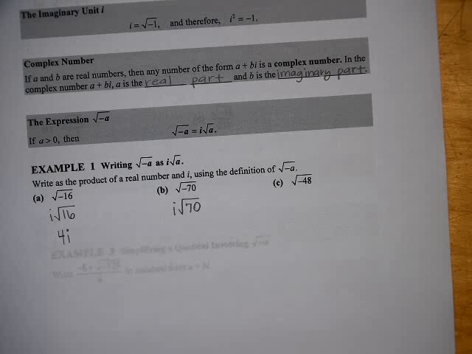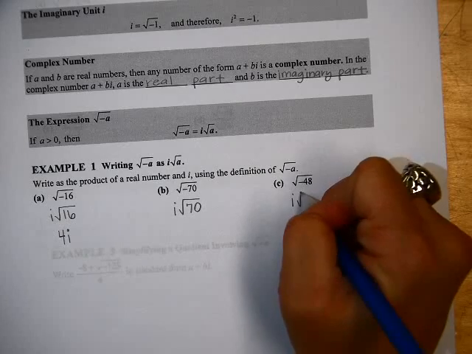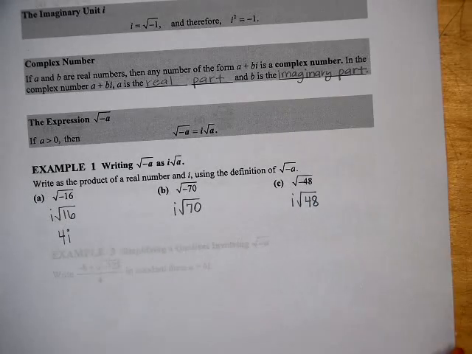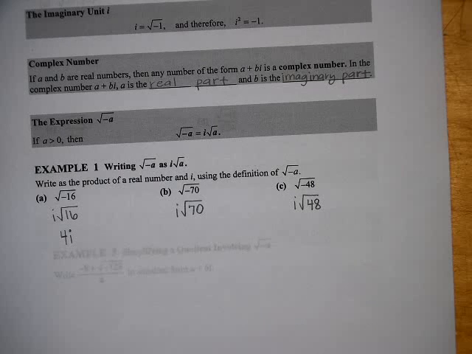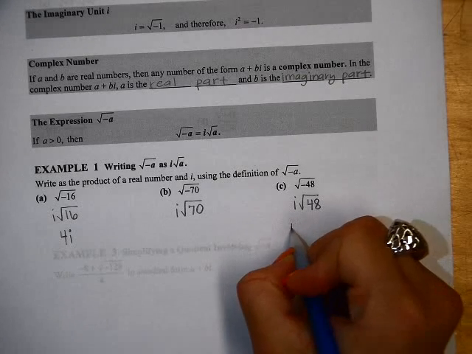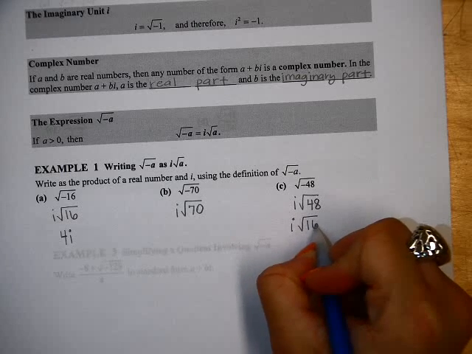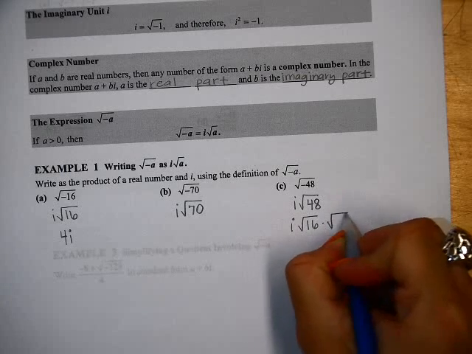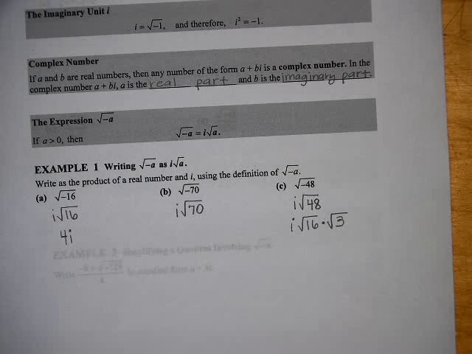For part C, we'll start the same way, and that will be i square root of 48. And then again, 48 is not a perfect square, but we can break 48 down into two numbers, one a perfect square and one number that is not a perfect square. The easiest way to do this is to find the largest perfect square that will divide into 48. So for 48, that will be the square root of 16 times the square root of 3.